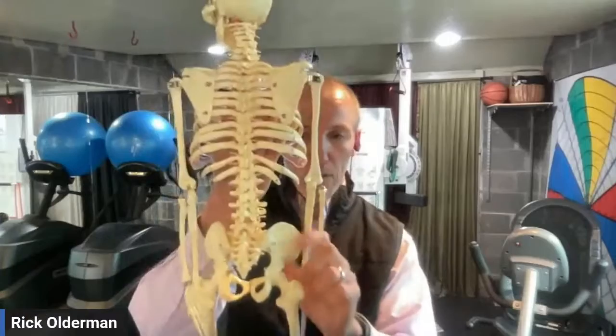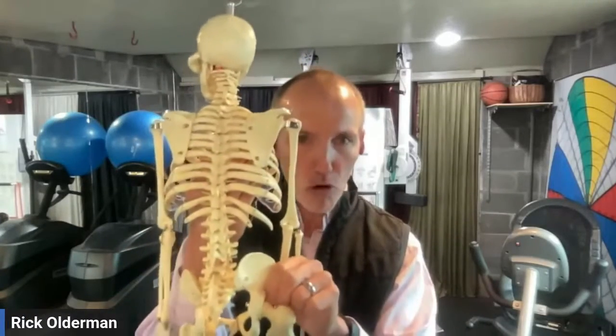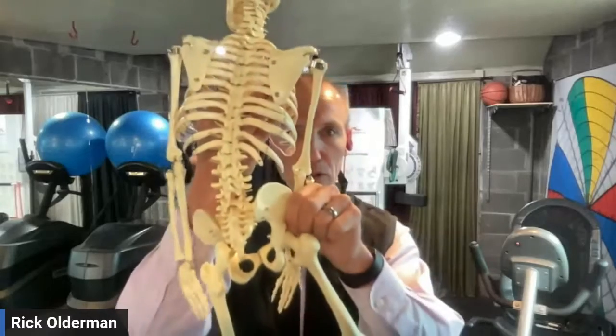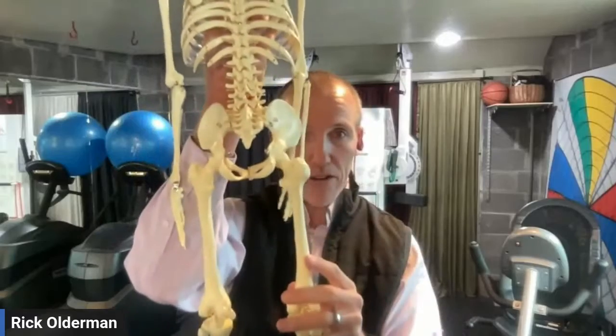Well, I mean, we can fix the side bending problem in about 10 steps, and we'll go over how to do that. But if we don't fix why the side bending pattern is occurring, then we're not going to fix the sciatica. Fixing why that side bending pattern is occurring has to do with your old injuries.